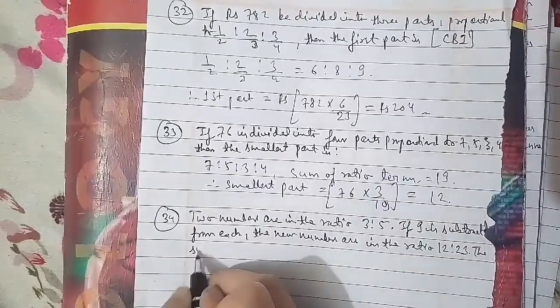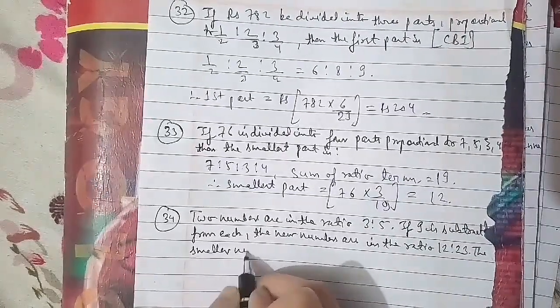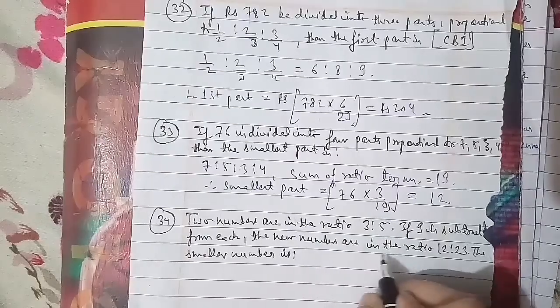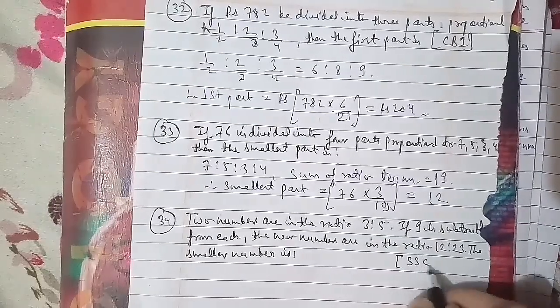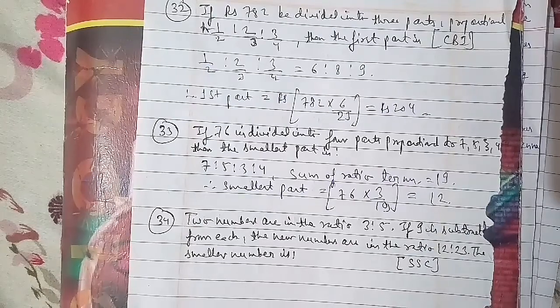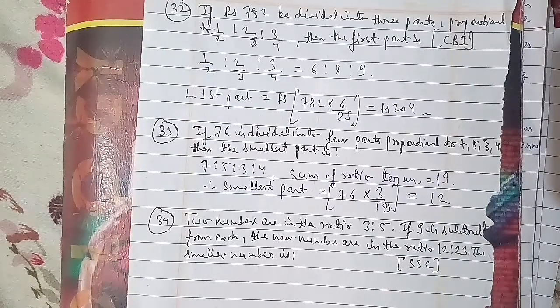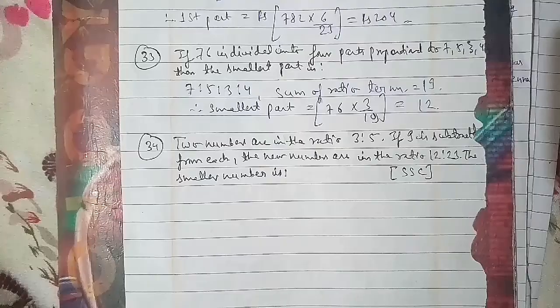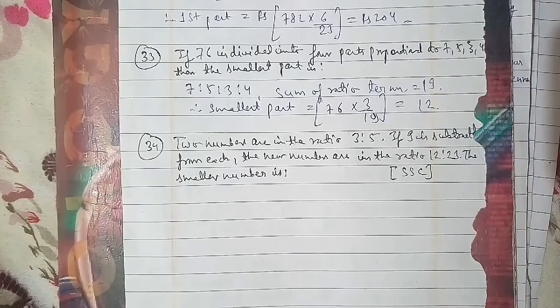The smaller number is. That has been asked in the SSC examination paper, and of course that has been an important one. So let's find it out. The options are 27, 33, 49 and 55. Here we go.